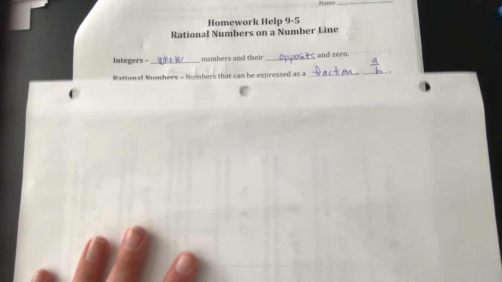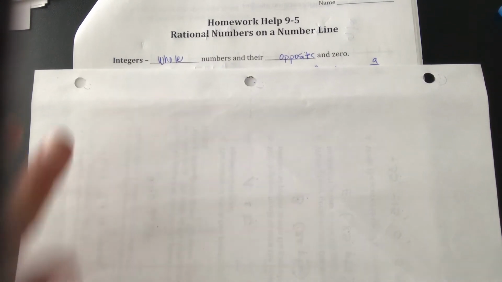Hi everyone, it's Mrs. Oatley here, and today we're working on Homework Help 9-5, and we are continuing with yesterday. Yesterday we were talking about integers, and today we are going to talk about integers a little bit, but we're going to transition to rational numbers, okay? So we're going to start with our review of integers.